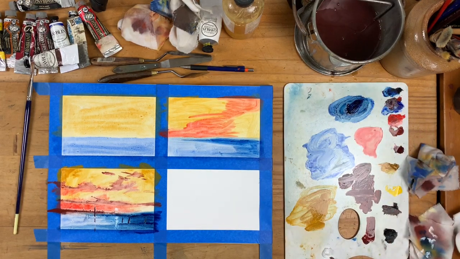You could also introduce some other light details into some of these other areas, if you so choose.